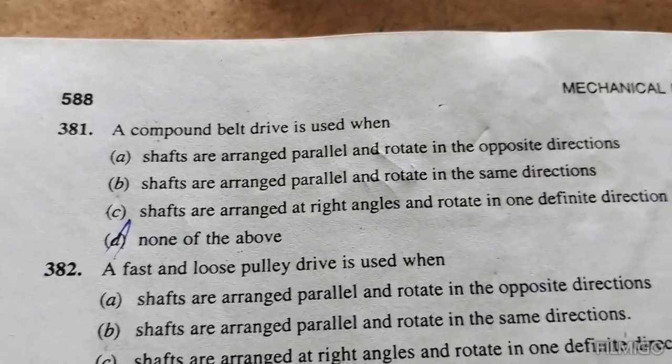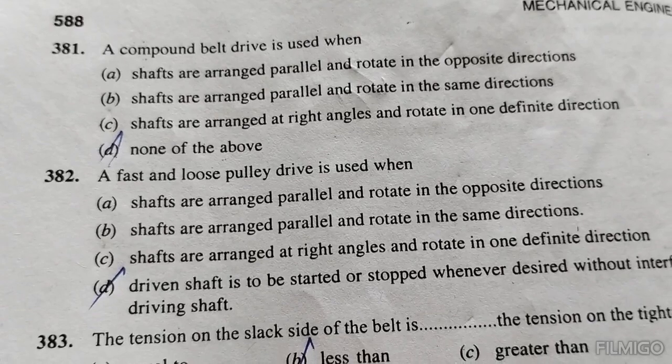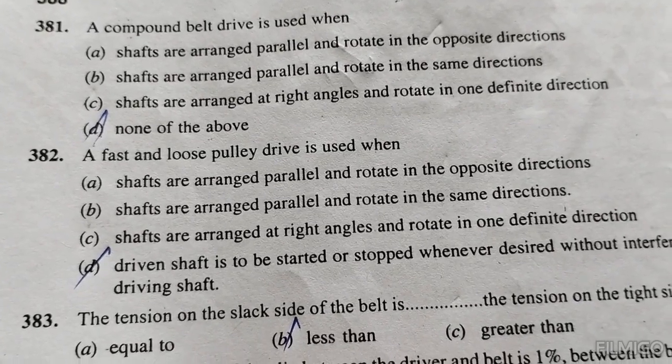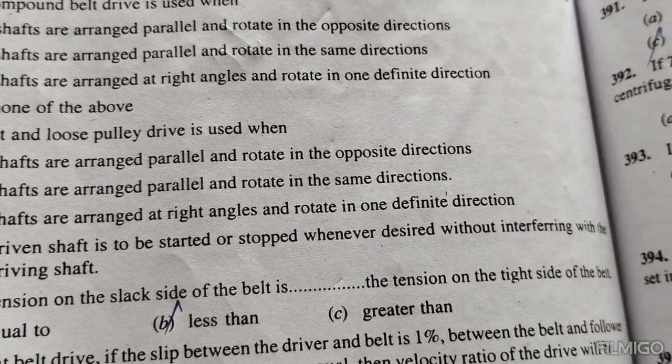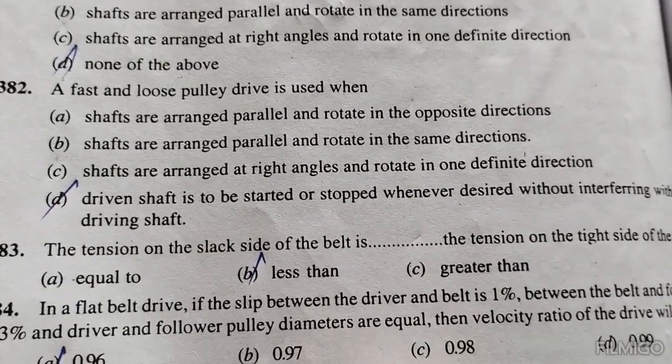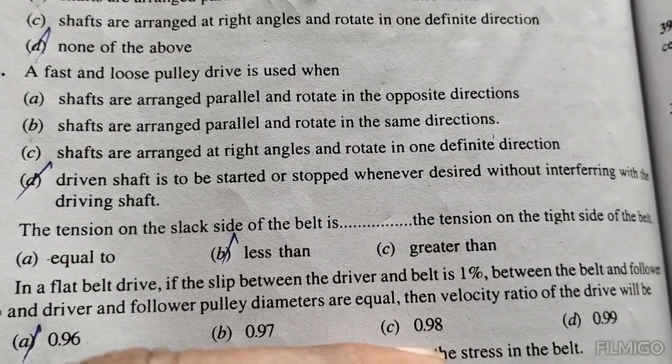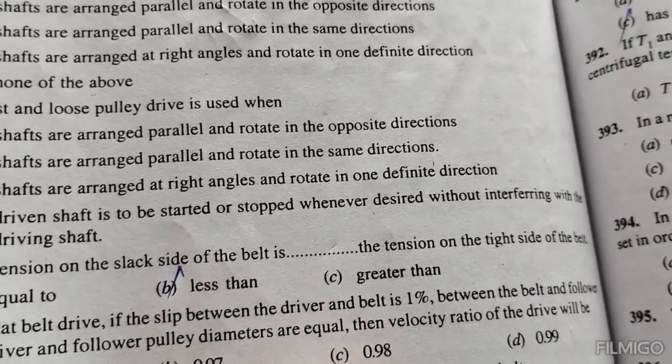A compound belt drive is used in none of these above. Fast and loose pulley drives are used when a driven shaft is to be started or stopped whenever desired without interfering with the driving shaft. The tension on the slack side of the belt is less than the tension on the tight side of the belt.